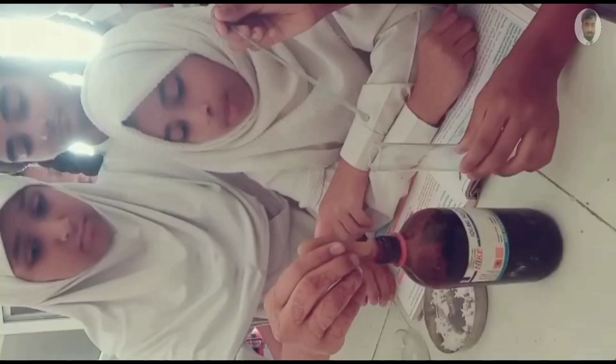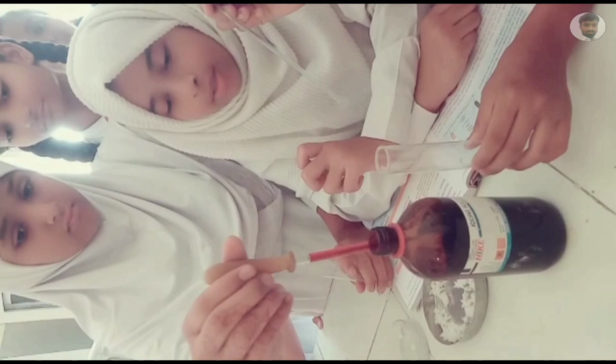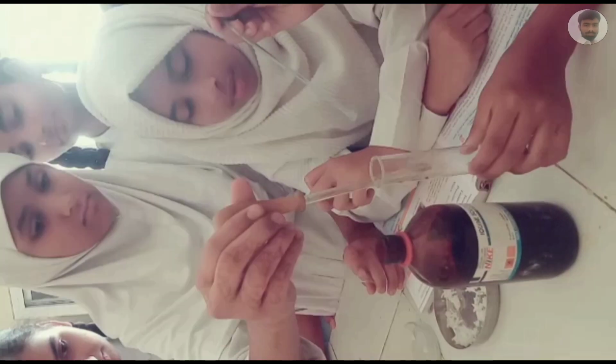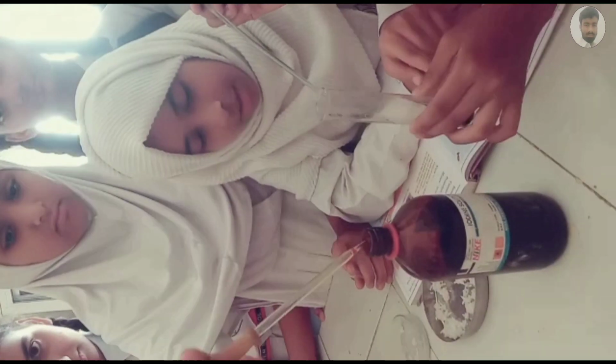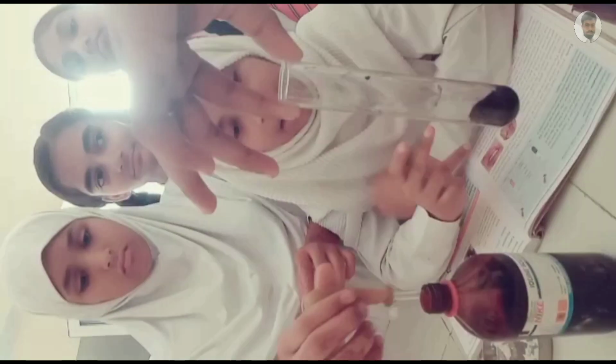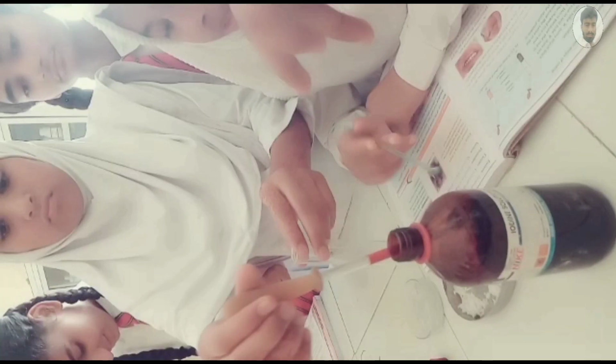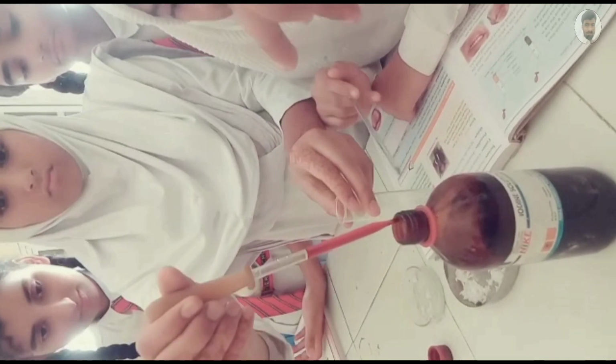Now we have to put the iodine solution into test tube A, which is unchewed. You can see it changes its color into blue-black. It shows that you can see that it turned into blue-black. So it shows that it has starch present inside it. Now the iodine solution, we have to put it into test tube B, which has chewed rice.